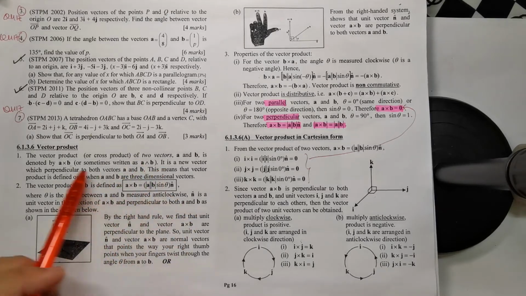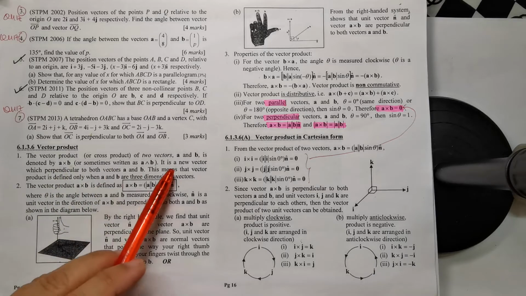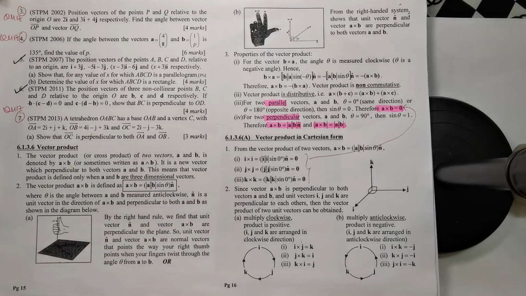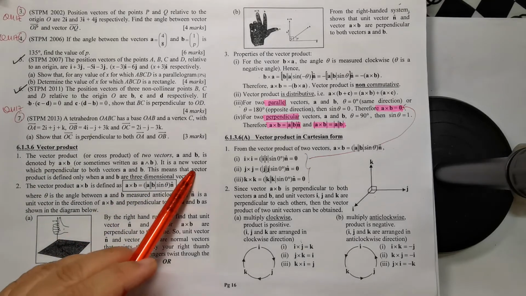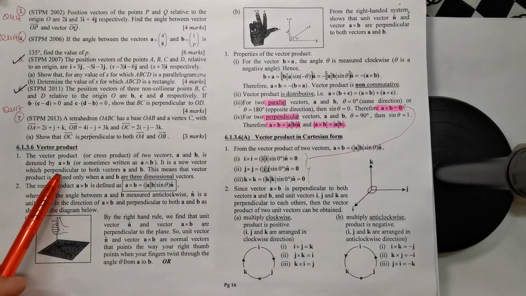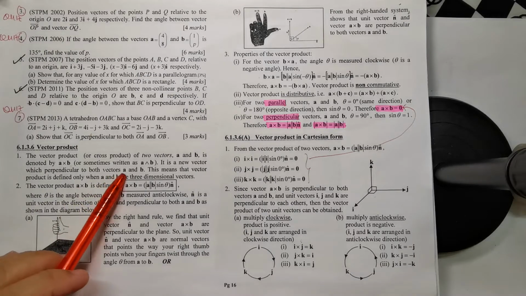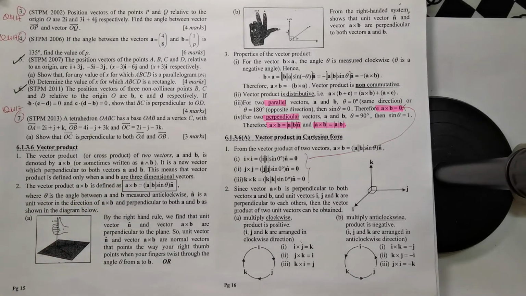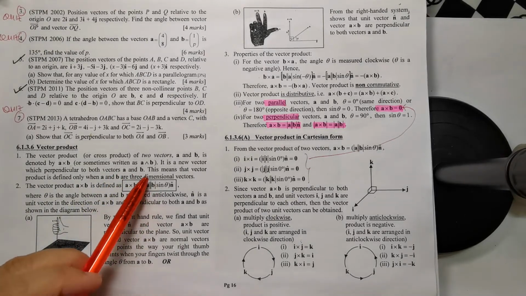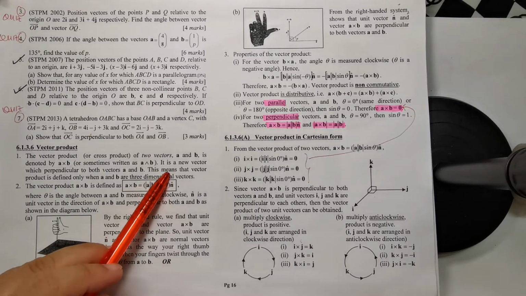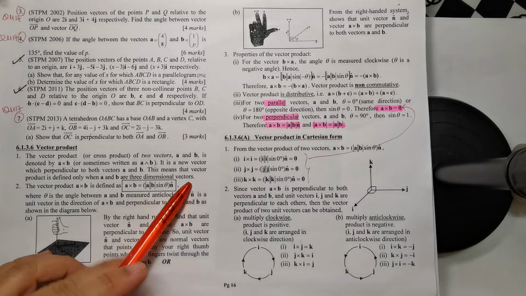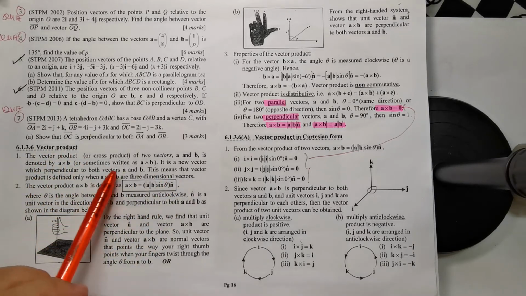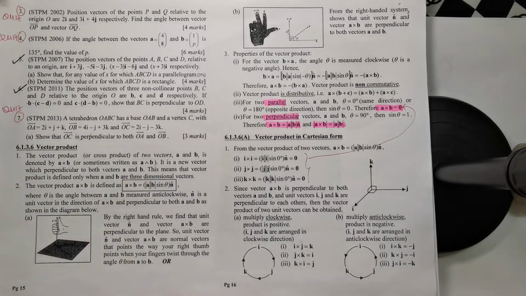The cross product A cross B will be another new vector. This A cross B represents a new vector which is perpendicular to both vector A and B. This means that the vector product is defined only when A and B are three-dimensional vectors. Vector product can only be done for three-dimensional vectors. If two-dimensional, we can't do it.